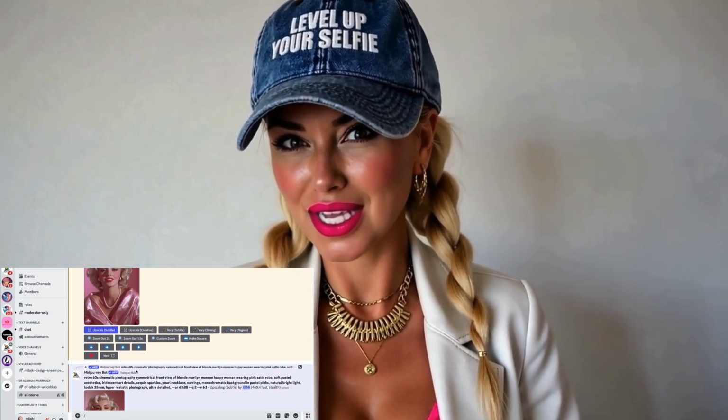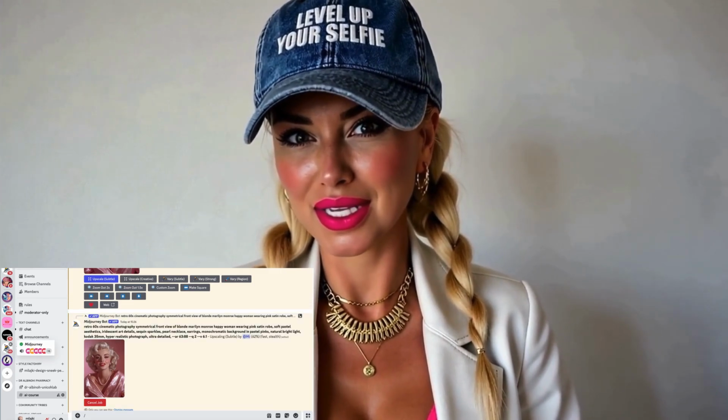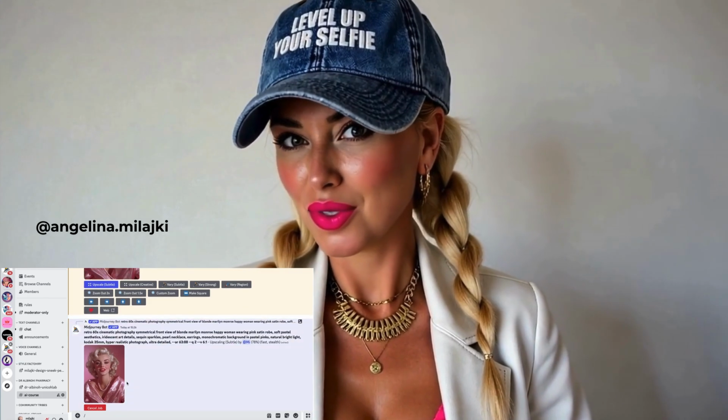Now that you're officially an AI alchemist, it's time to create, explore, and level up your imagination. What's the first magical AI image you're going to create?